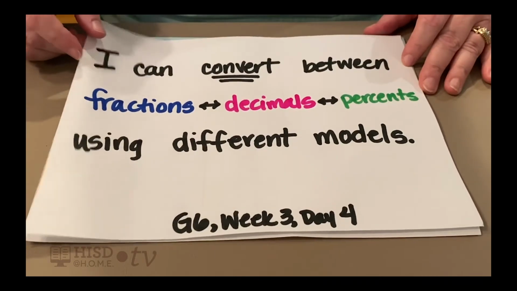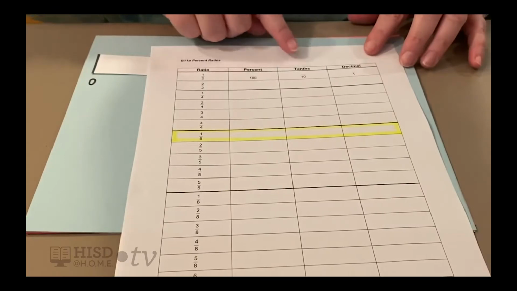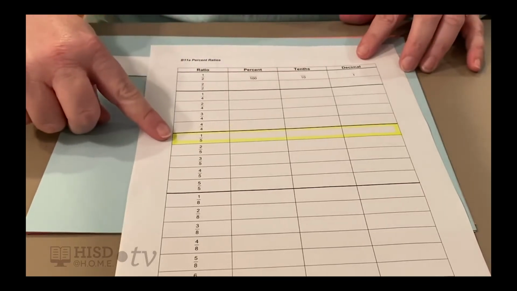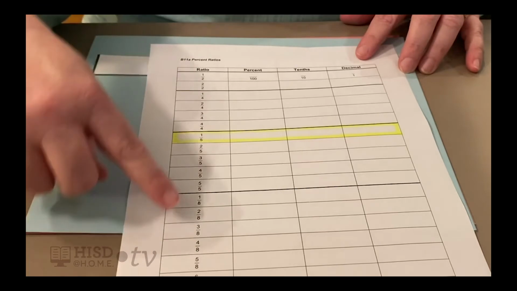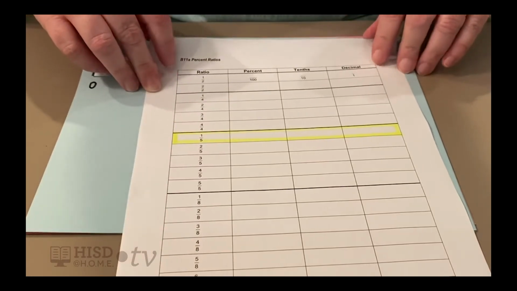So the activity that we're focusing on is the chart that is asking you to convert between ratios, percents, tenths, and decimals. And I'm going to focus on 1/5. But the process that I use for 1/5 can be repeated with any of the fractions on this table. So let's start looking at our strip diagrams.